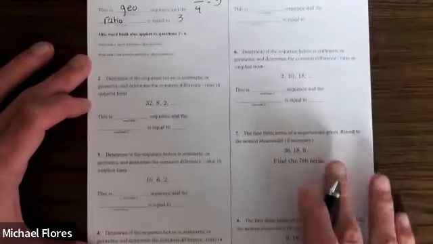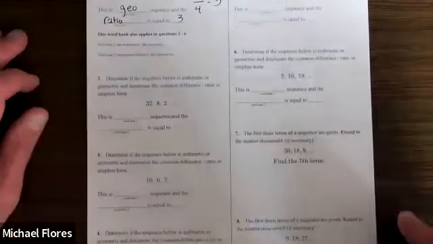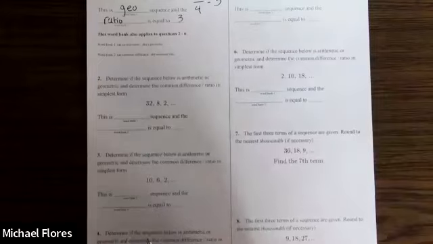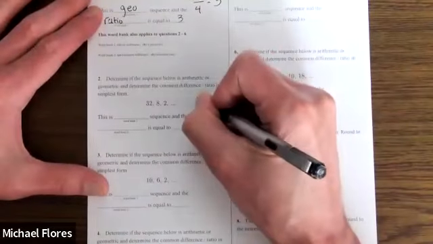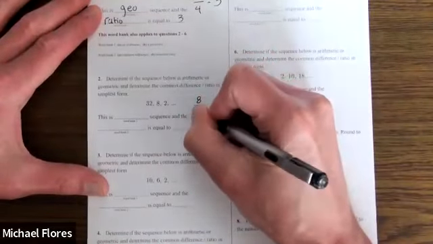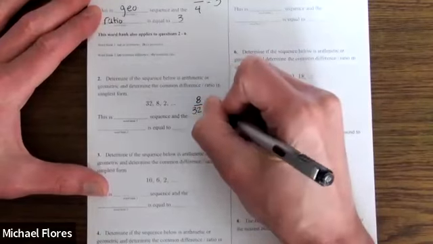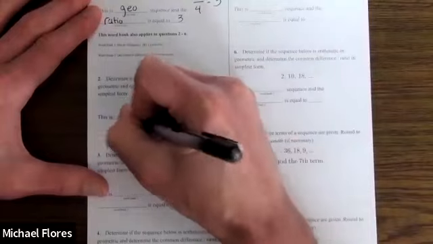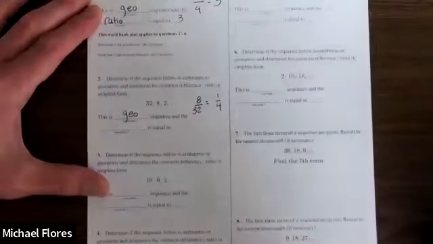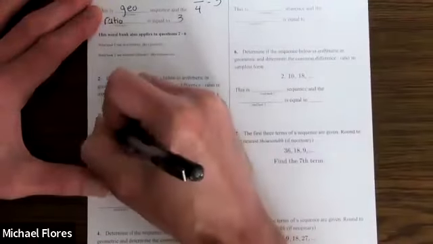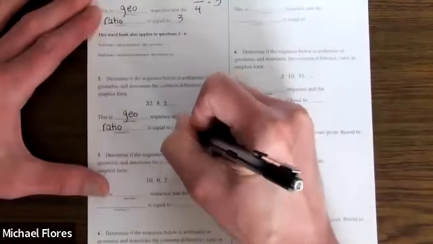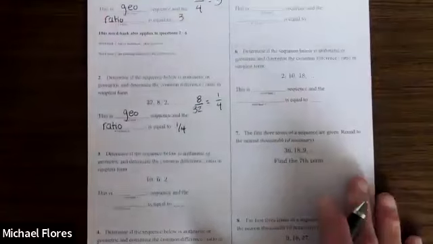Okay, looking at example 2, determine if the sequence below is arithmetic or geometric. We're getting smaller each time, and it doesn't look like we're subtracting. So second number over first number, that would simplify to 1/4. So this is geometric. If we're multiplying or dividing, it's a geometric sequence. And then it would be a ratio that we're dealing with, and that ratio is 1/4.